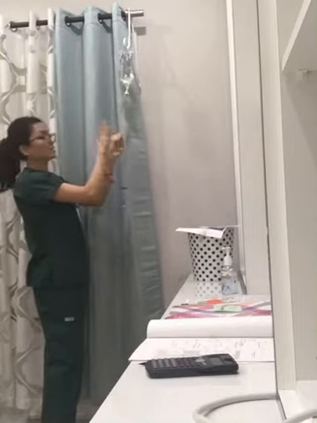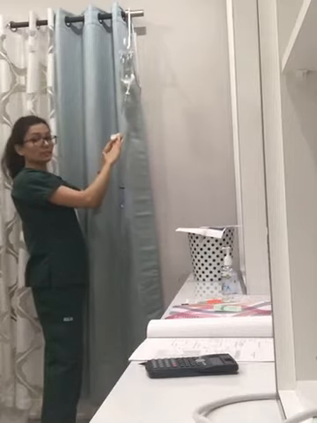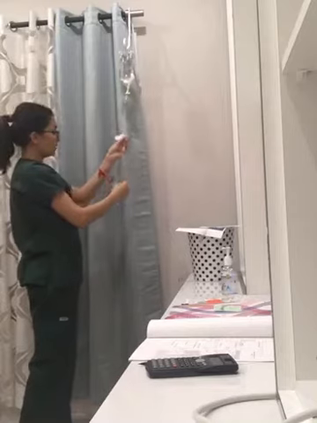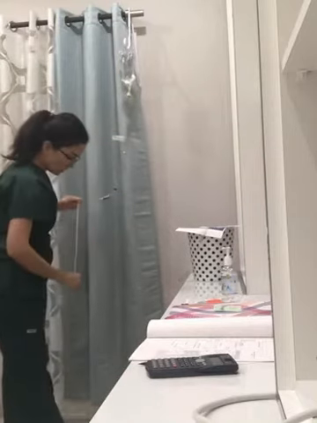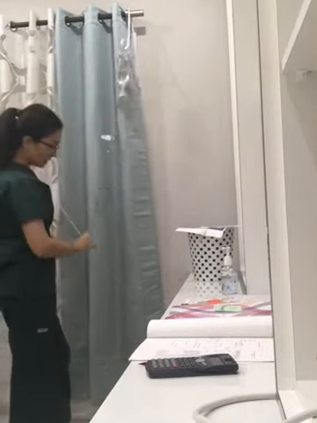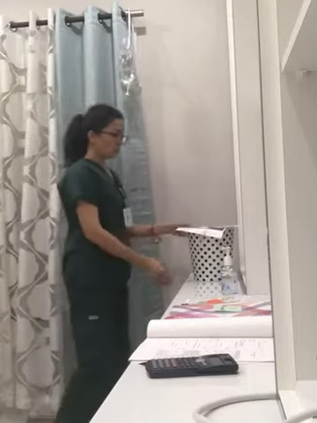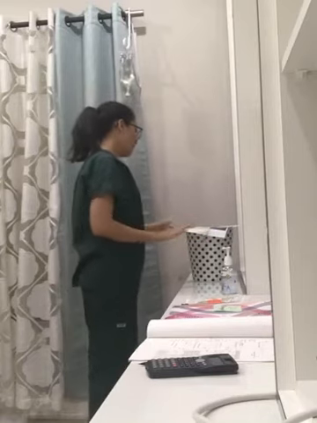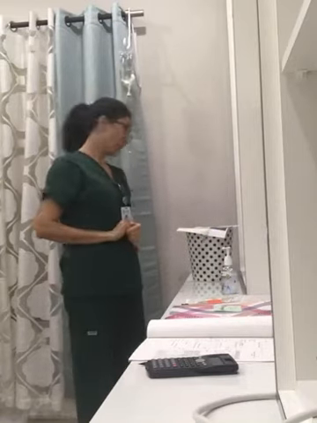It has a start date and time, and the initial of the nurse, and I see the line is straight. There is no leak or anything. Now to my patient's left hand here.